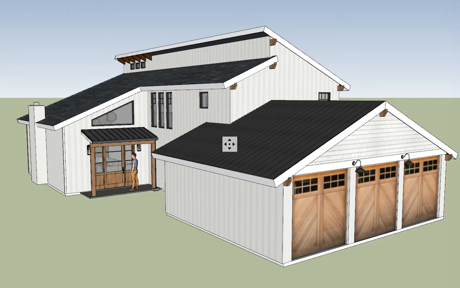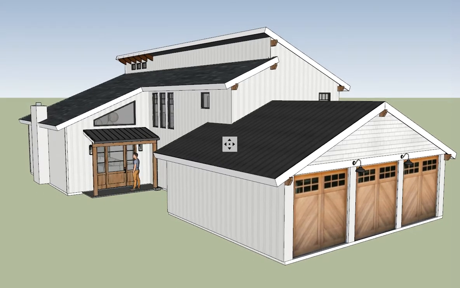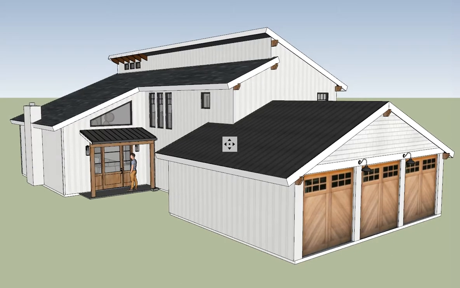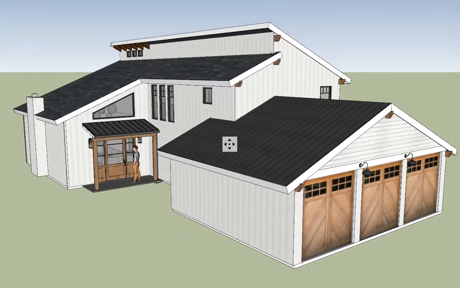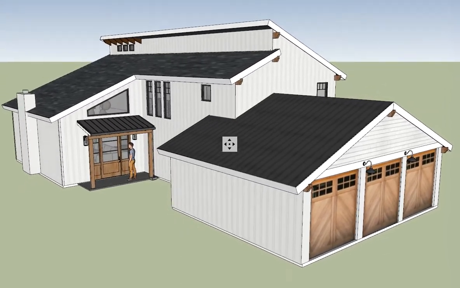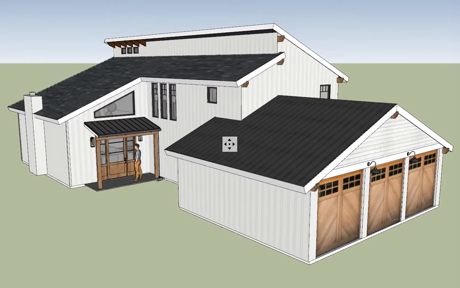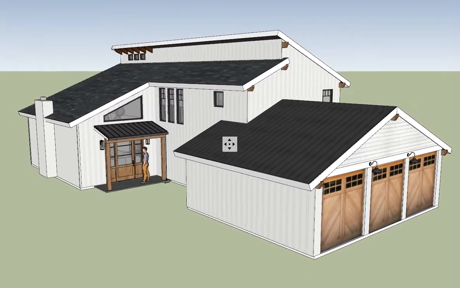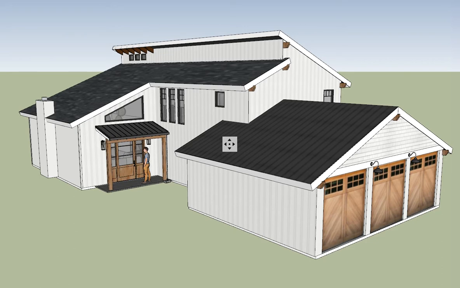So here we are at the Jacobs residence, and we are going to be looking at some of the design elements that we covered at today's meeting, just to give a review to share with other people and a little recap of some of the things that we covered.